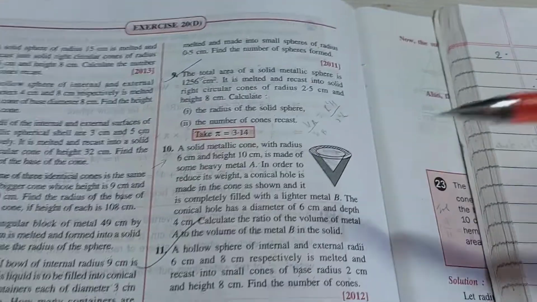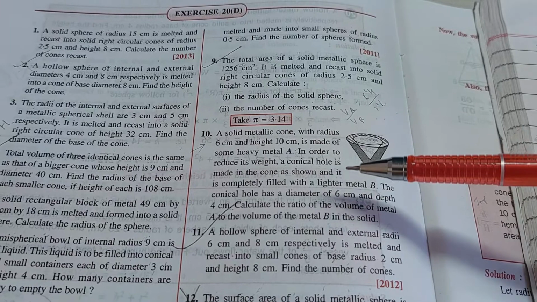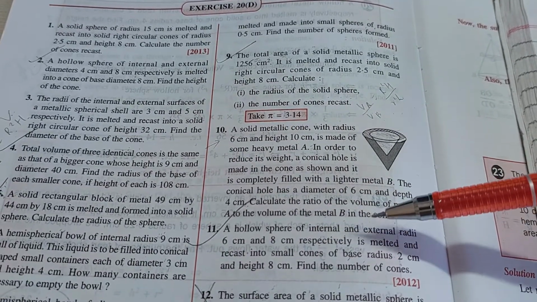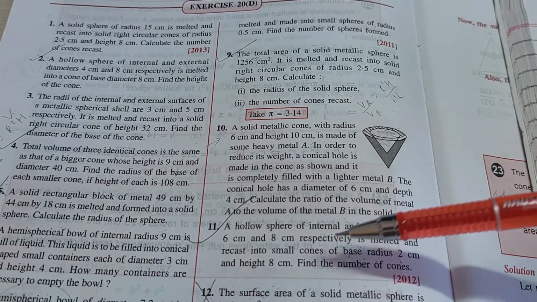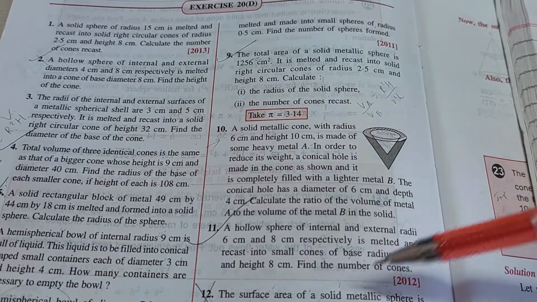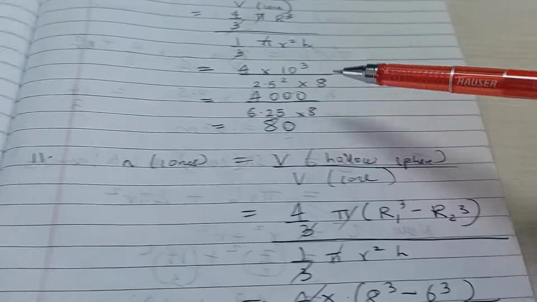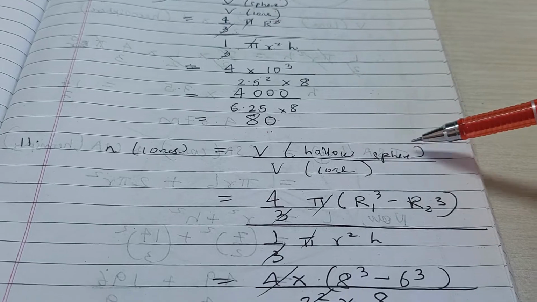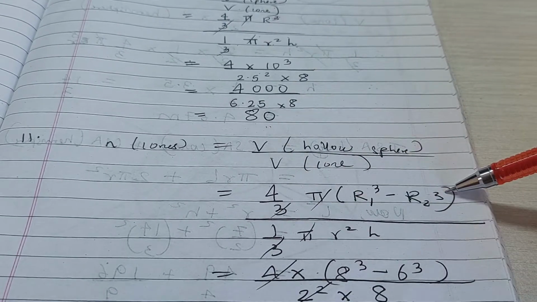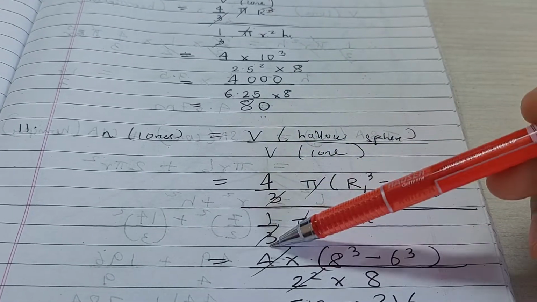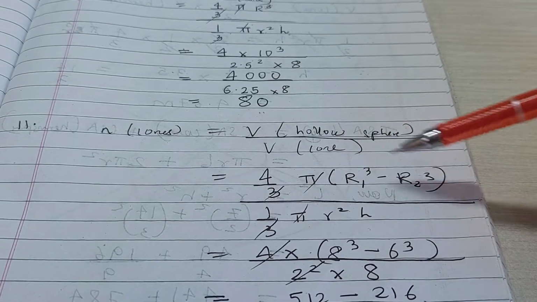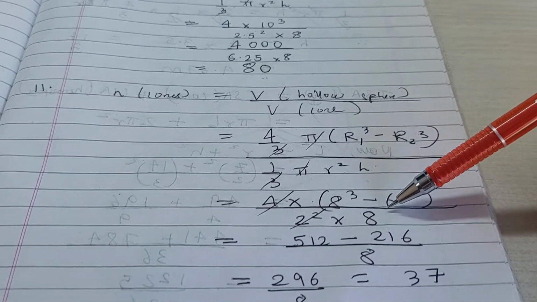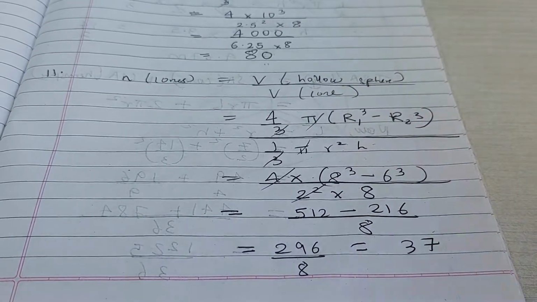Now the 11th sum. A hollow sphere, internal and external radii are given. It is melted and cones are produced. Find the number of cones, radius and height is given. So again, number of cones is equal to volume of the hollow sphere upon volume of one cone. Volume of hollow sphere, this is a formula. Volume of cone formula. 3 cancelled, pi cancelled. R1, R2 and R and H. All values are given in the question. Straightforward sum. Number of cones is 37.